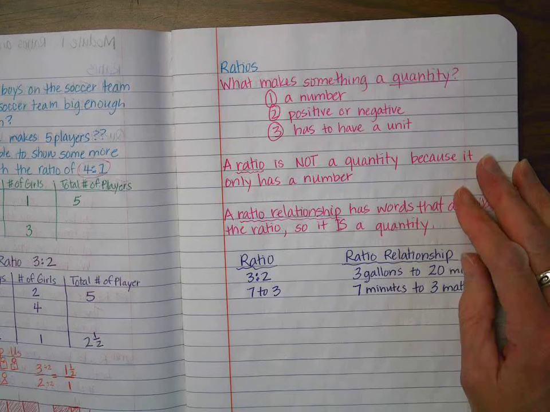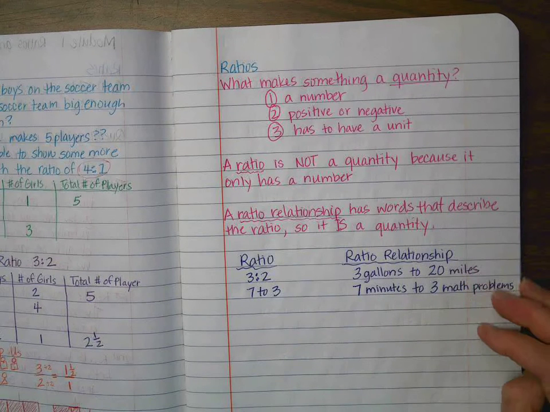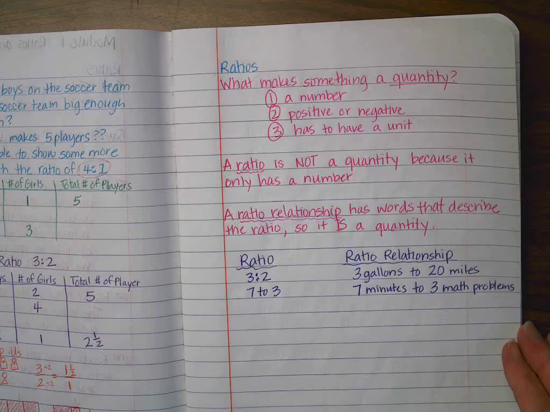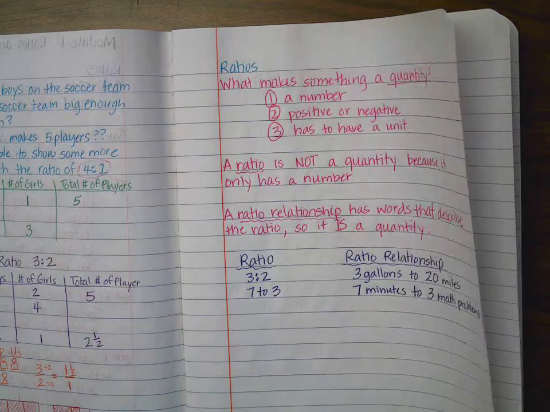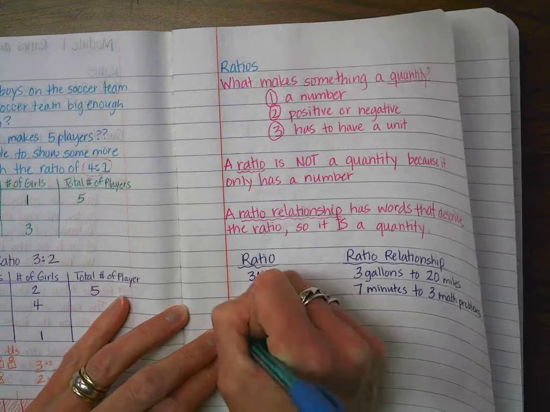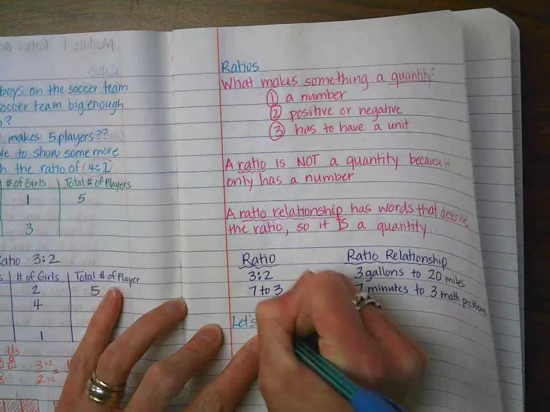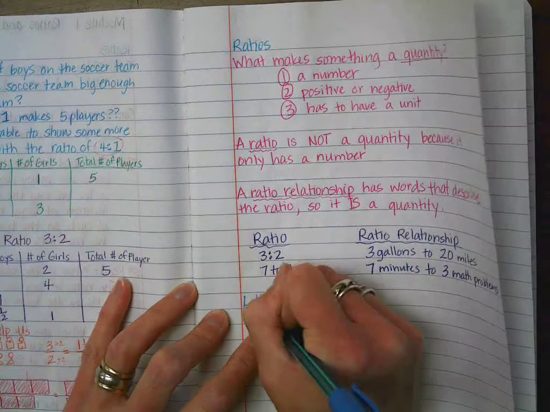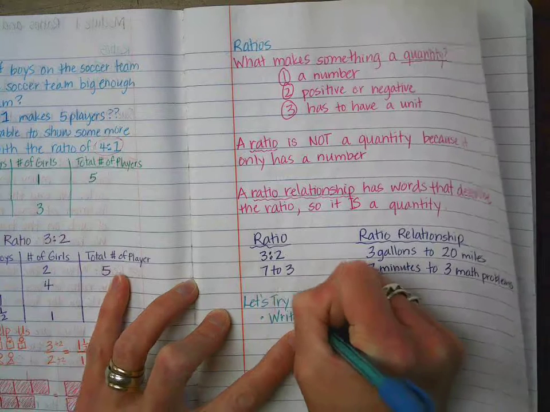Okay? So now we are to my favorite part of our notes, and that's where you actually get to try this whole process on your own, and we call it the Let's Try It section. And so I have two things that I need you to do before we come to class tomorrow, and you need to do this in your notes. First of all, let's put our title in there, Let's Try It.